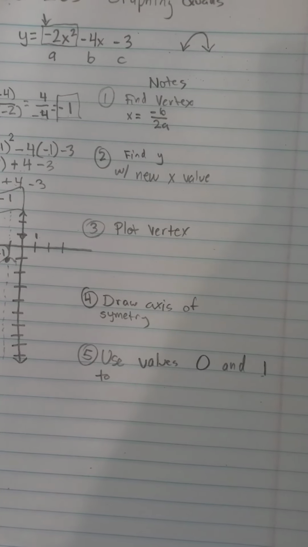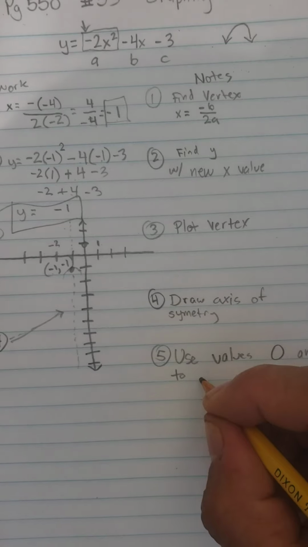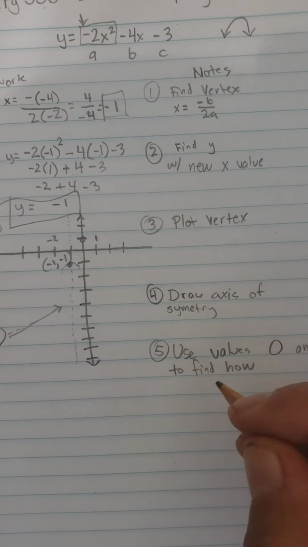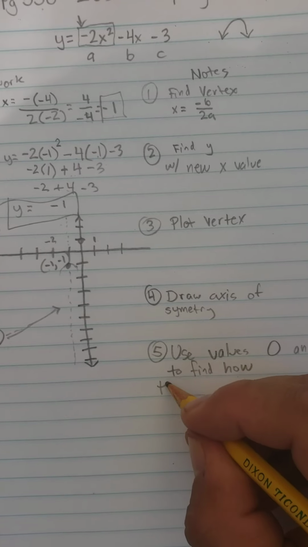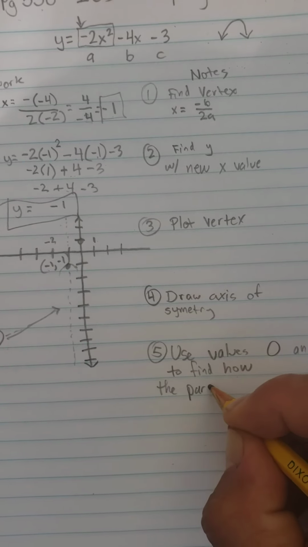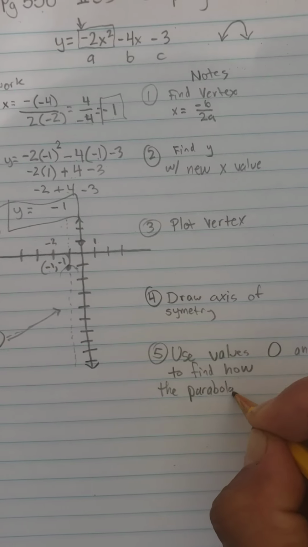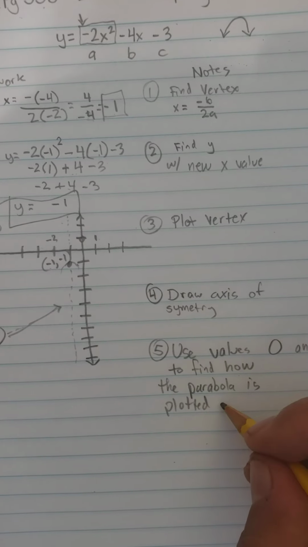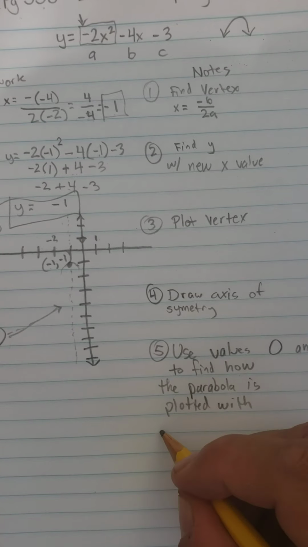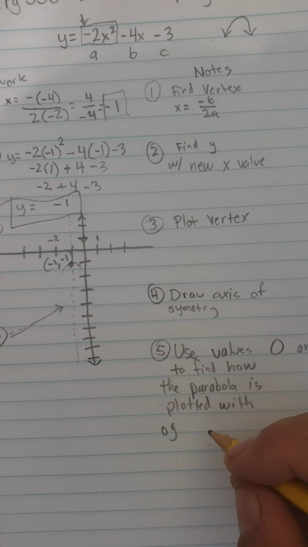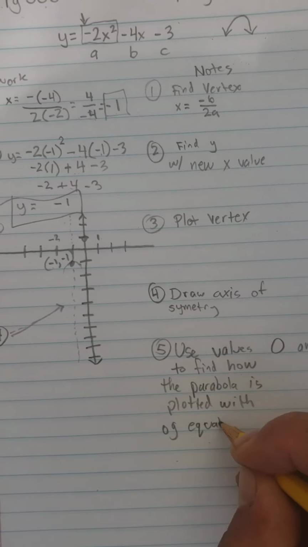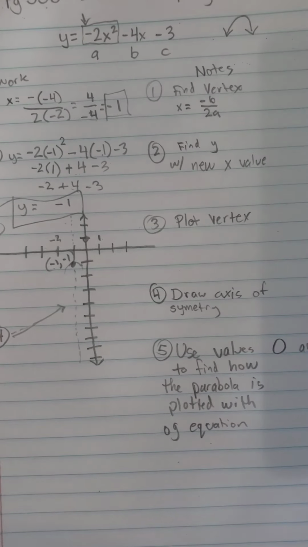Use values 0 and 1 to find how the parabola is plotted with the original equation. All right.